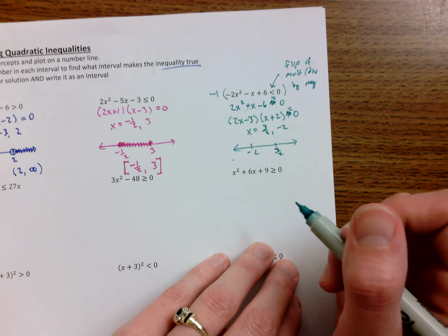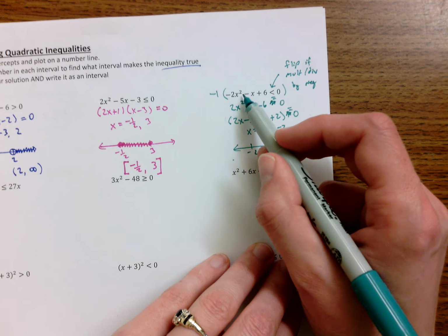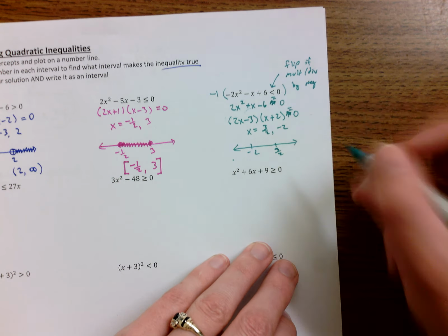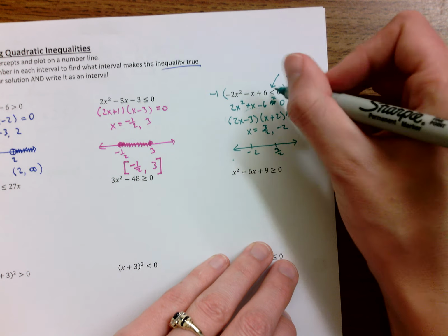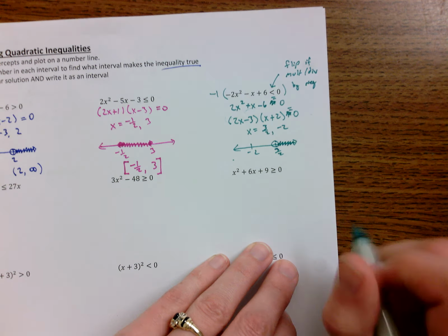That's not true. Okay, if I plug in 10,000, 10,000 squared times a -2 is going to be negative, a really, really big number. Definitely less than 0. So I know I need to shade this side. There's no equal to symbol, so it's an open circle. And I'm shading that way.